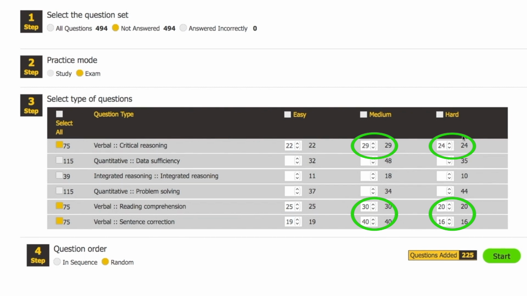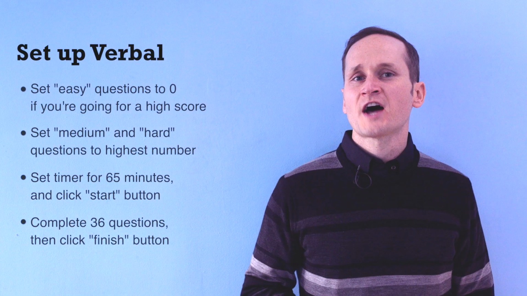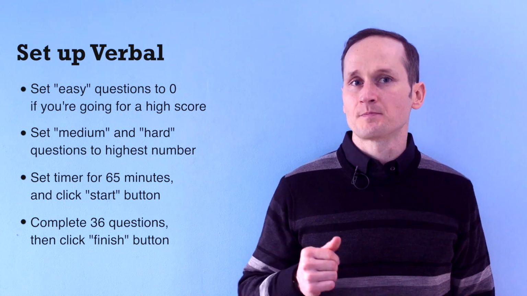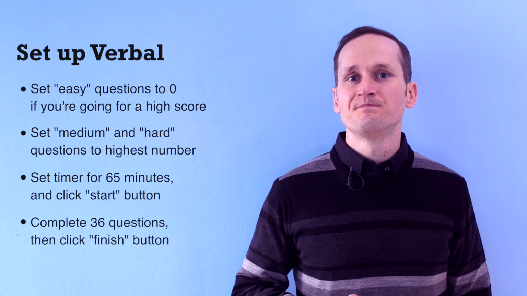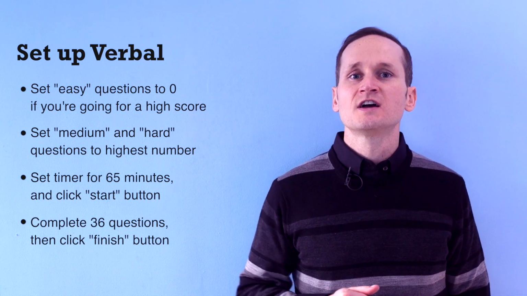If you're shooting for a higher score, then select the highest possible number under medium and hard, but leave the easy box at 0. Set an external timer for 65 minutes, start your timer, and then click the Start button. Again, make sure to click Hide this menu. Once you've finished 36 questions, click Finish, and then take another 8-minute break before moving on to the next section.